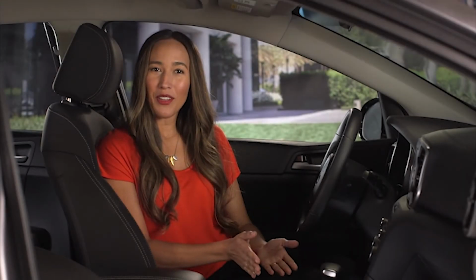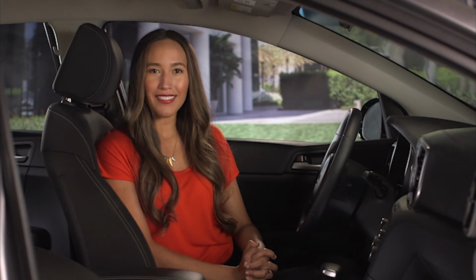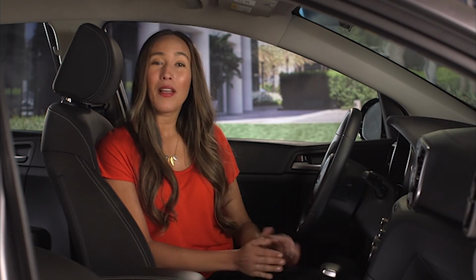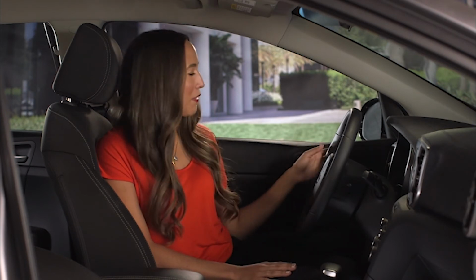To help keep your hands on the wheel, Yubo eServices features convenient steering wheel controls that operate most common features. Let's check them out. Pressing the mode key on the steering wheel lets you shuffle through different types of audio modes.